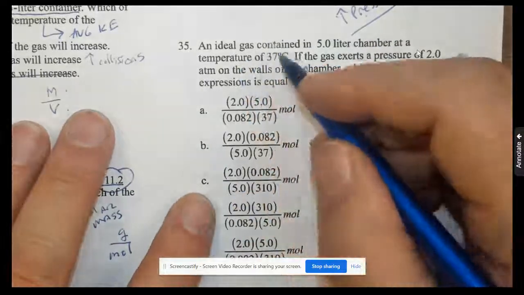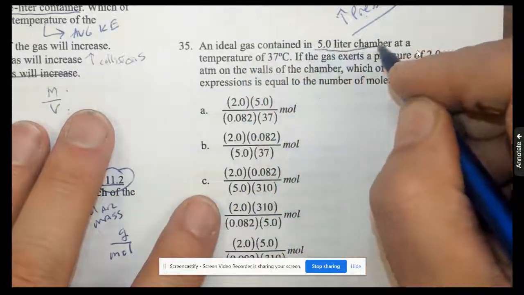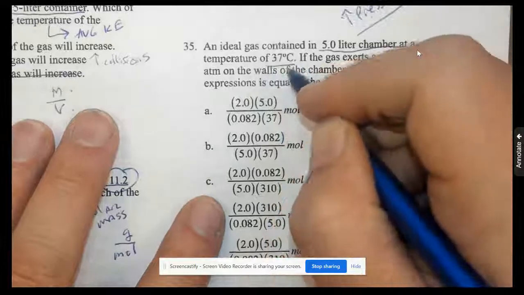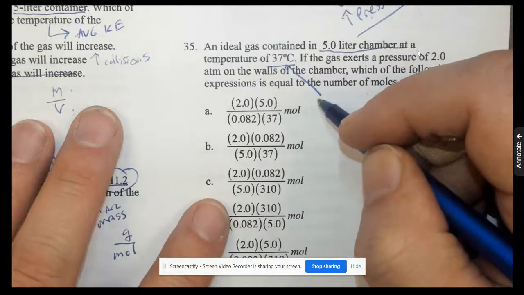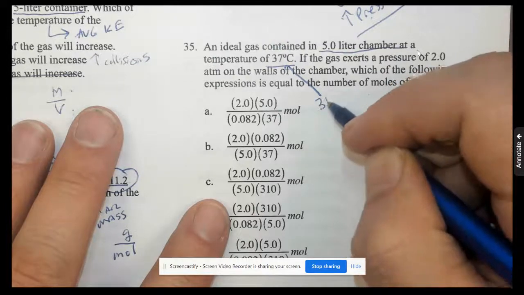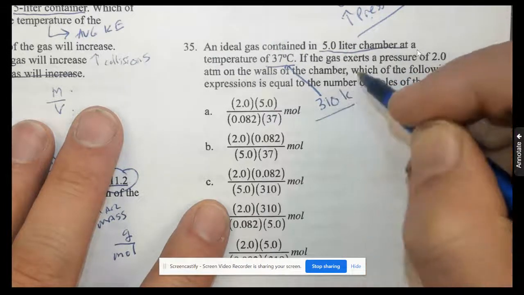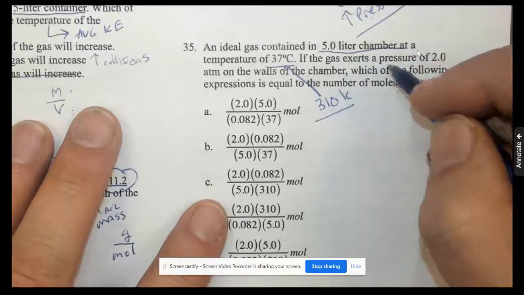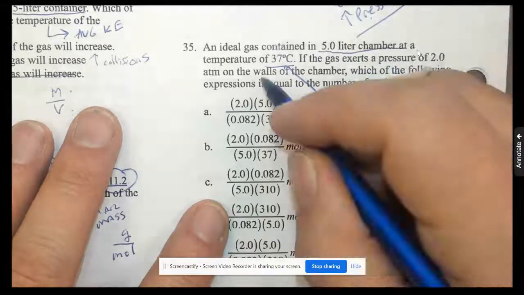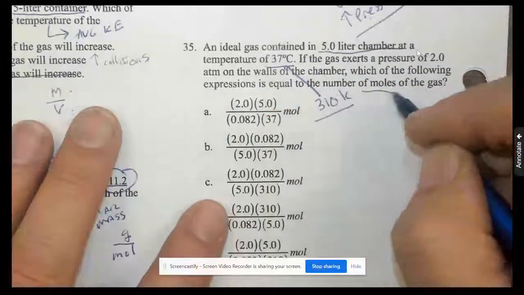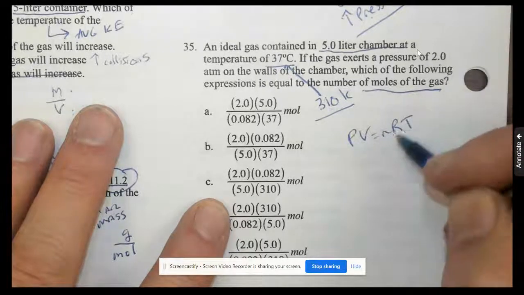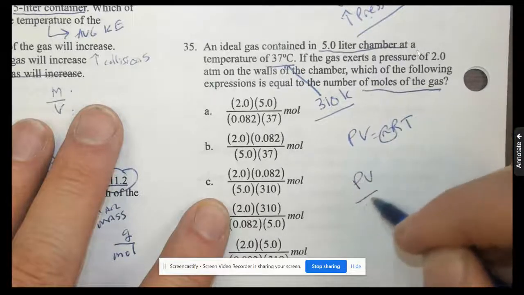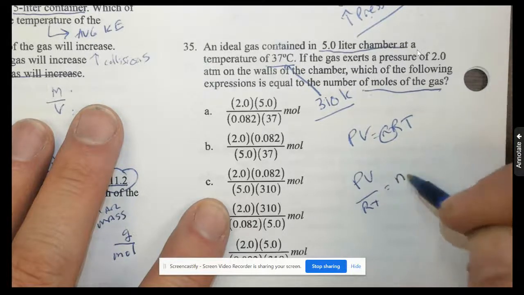35. An ideal gas contained in a 5-liter chamber at a temperature of 37, which I will immediately convert to Kelvin. 310 Kelvin. If the gas exerts a pressure of 2 atmospheres, which of the following is equal to the number of moles? Well, I can use the ideal gas law to do that.